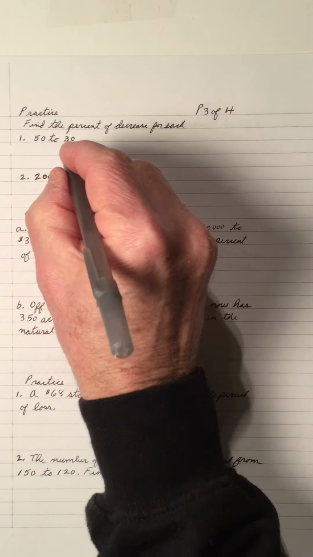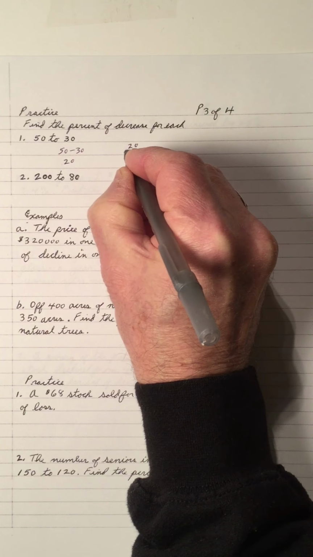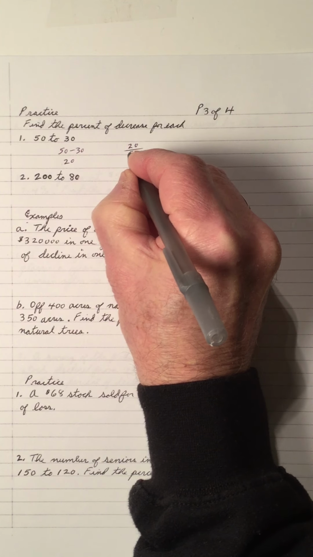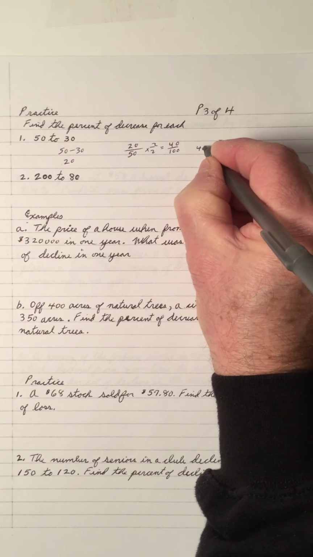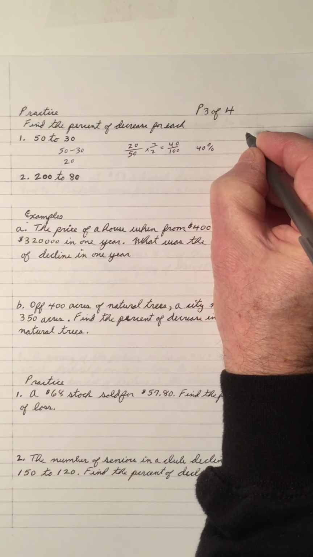So 50 to 30 is 50 minus 30, which gives you 20. So it's 20, the decrease, over the initial 50. So 20 over 50 multiplied by 2 over 2 is 40 over 100. And 40 over 100 is 40%. So you have a 40% decrease.